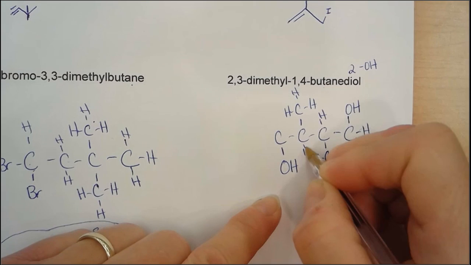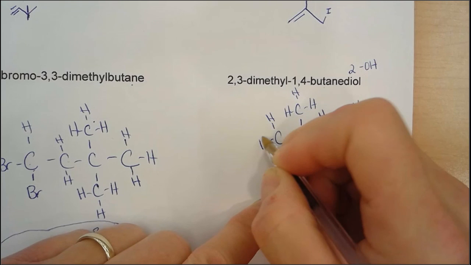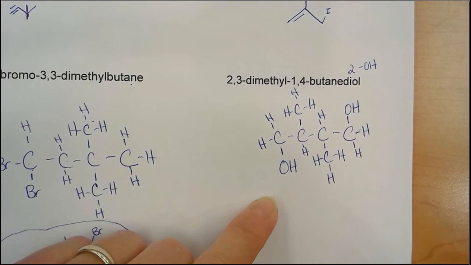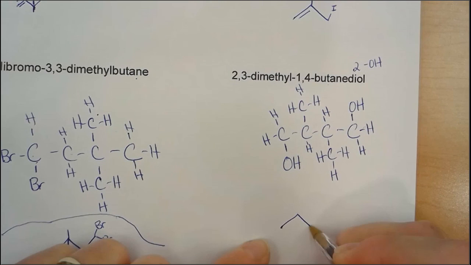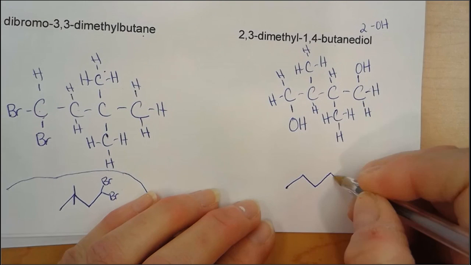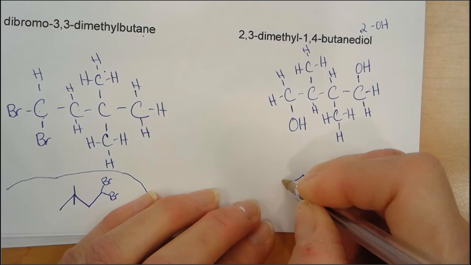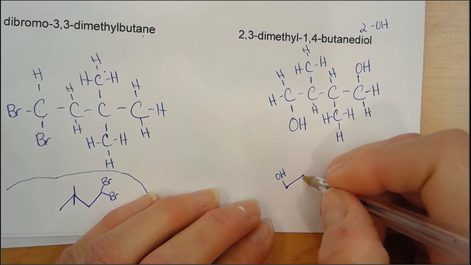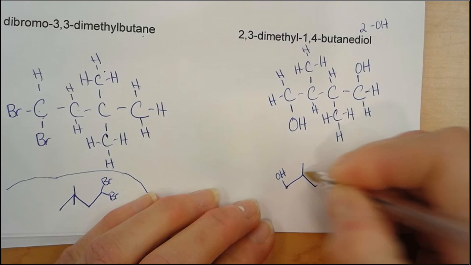Double check your bonds, and we have the right number of bonds, so let's draw the line structure for this. 1, 2, 3, 4. We have an OH and OH, and we have a methyl on 2, and we have a methyl on 3. Pretty neat looking compound.